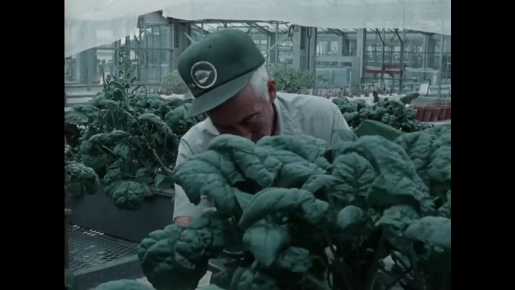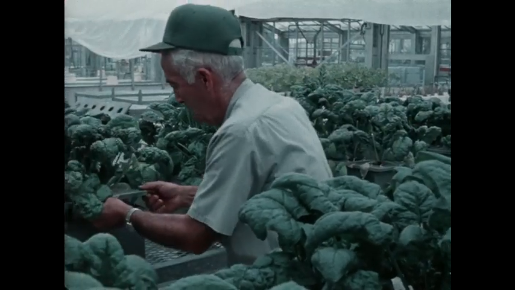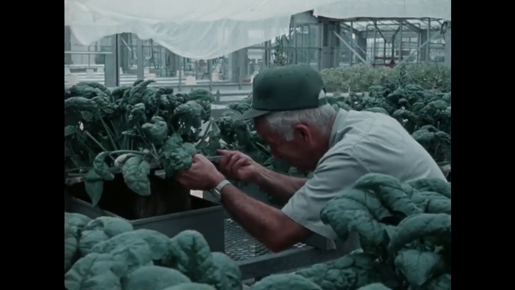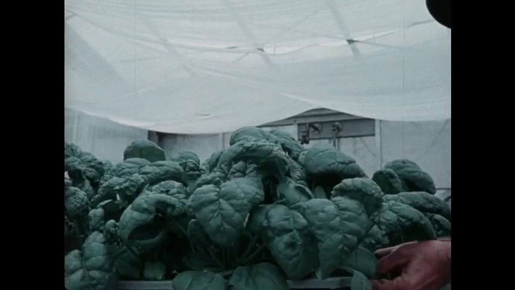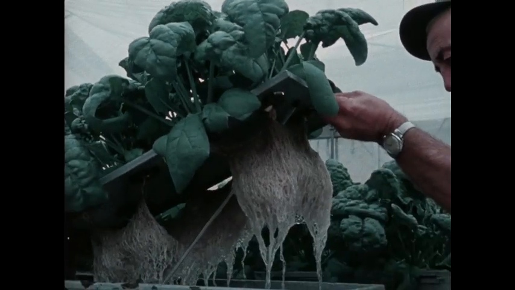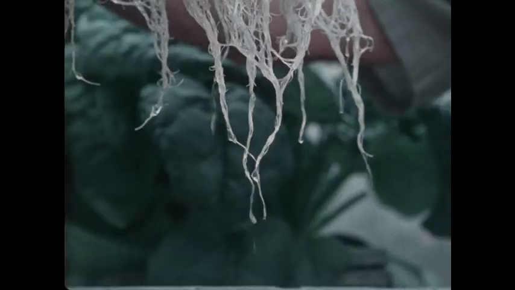Dr. Arnon introduced the use of spinach for experimentation. The spinach is grown either naturally in sunlight or in controlled environments. Here, the plants are grown in a chemical nutrient solution that enables Dr. Arnon and his associates to utilize fresh leaves of spinach grown in the same way, week after week, year after year.